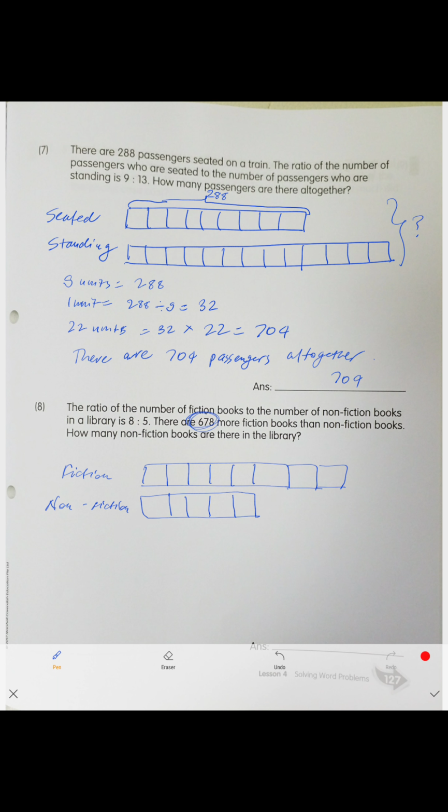There are 678 more fiction books, right? So the difference over here is 678. And the last question that they ask is how many non-fiction books were there? So we don't know how many non-fiction. That's our model, that's it.